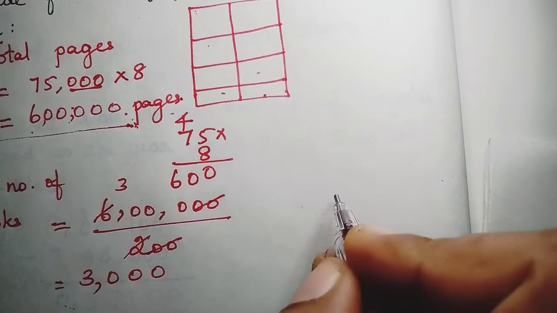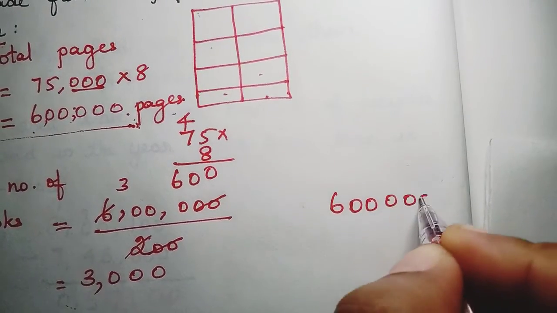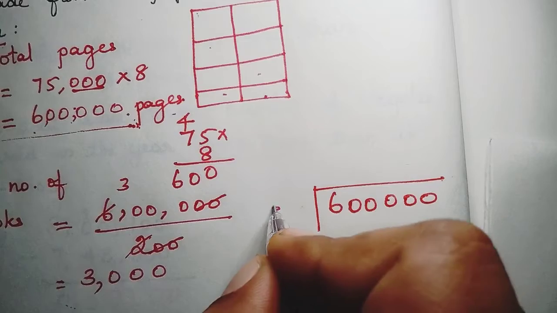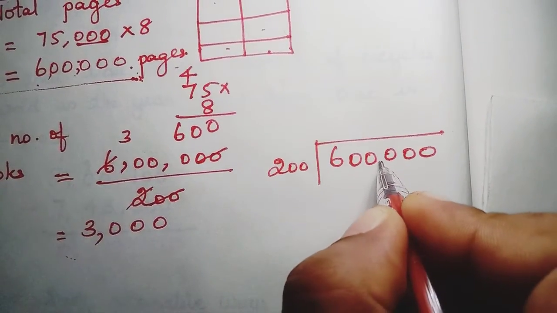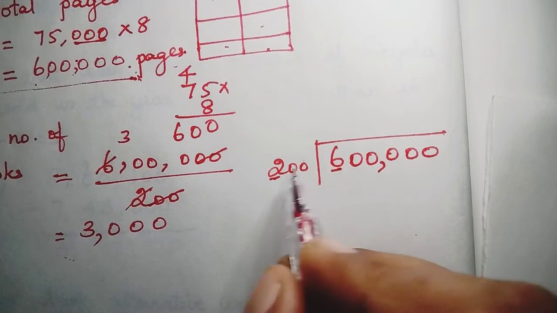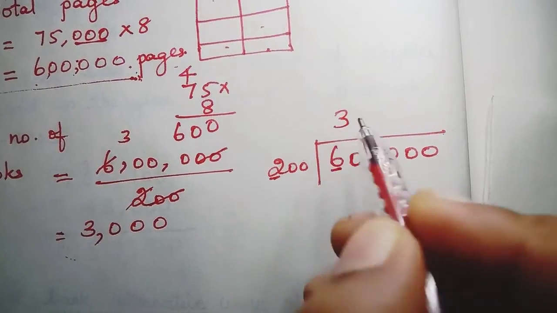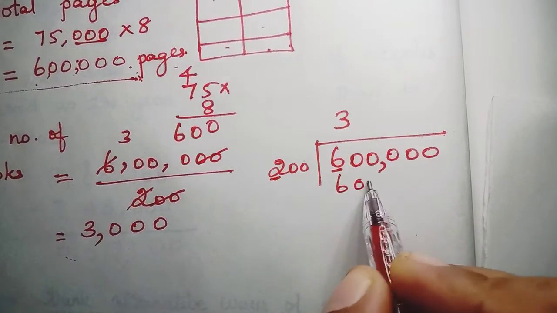So 6, 0, 0. How can you divide using this method? For that, first you have to take 3 values. So 2, 6, 6. Divide 6 by 2, get 3. So 3 times 200 is 600.